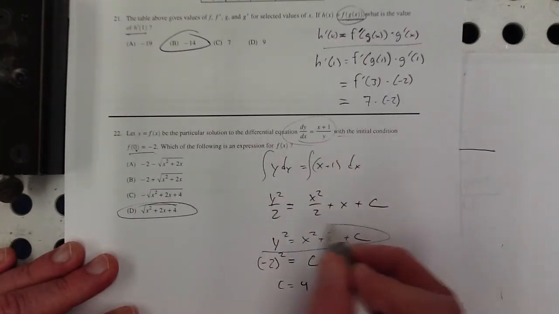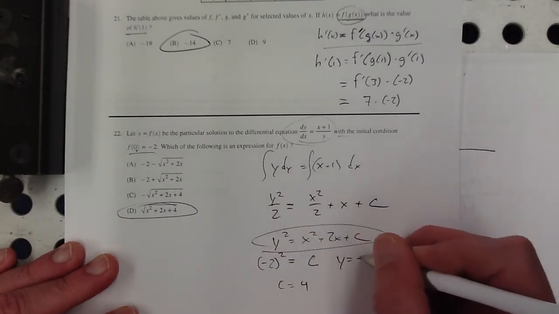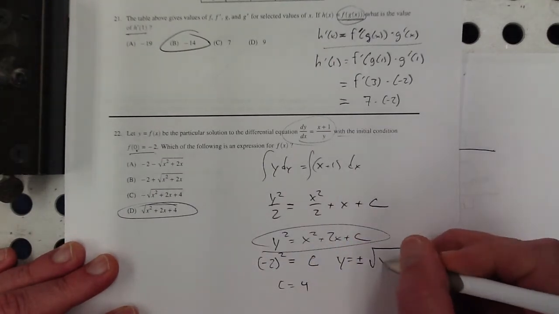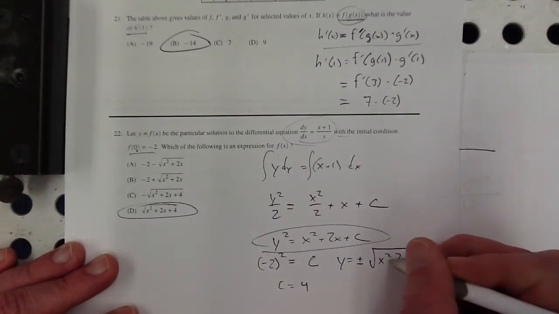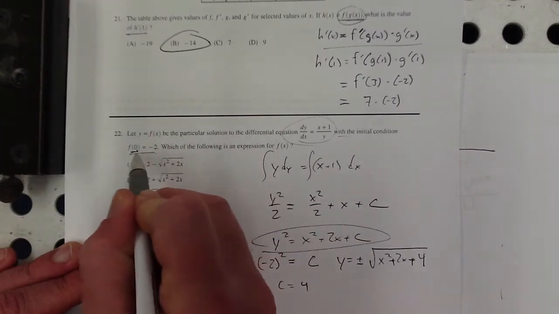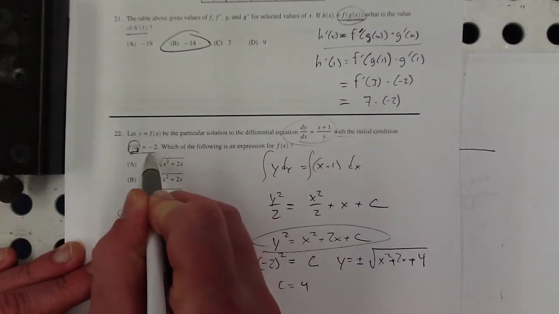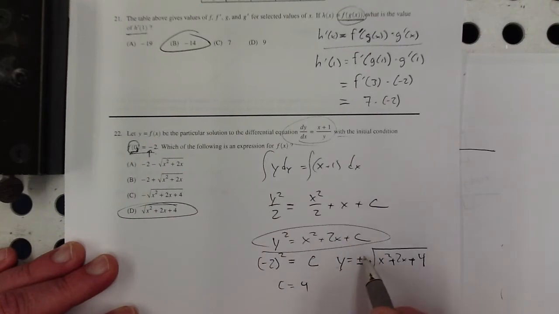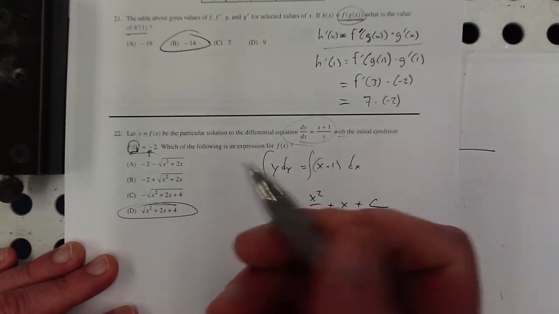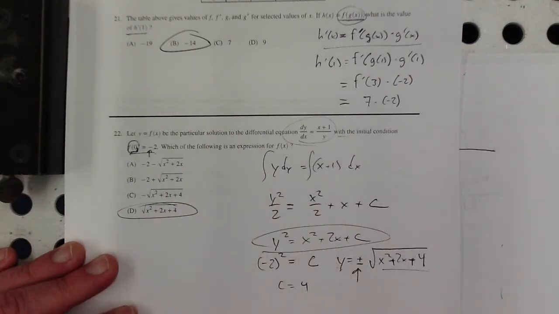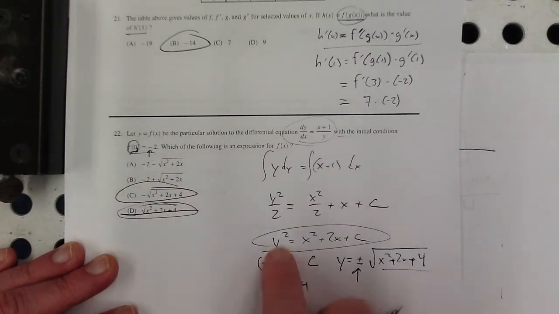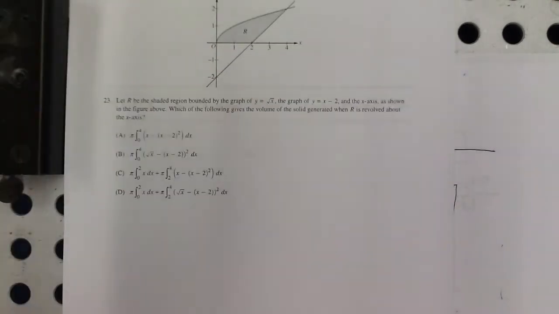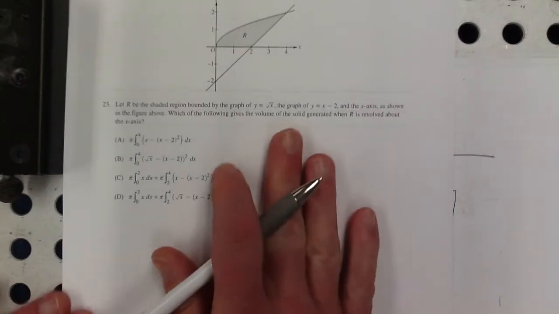So when we solve this, y is equal to plus or minus the square root of x squared plus 2x plus 4. And how do we know if it's the plus or minus? We look at this. If f of 0 is going to be -2, then it's got to be the -1 right here, because you can just plug in that 0, right? We're going to get a negative there. So it's not this, it's this one. That's tricky. Because of that plus or minus, I probably would have missed that.